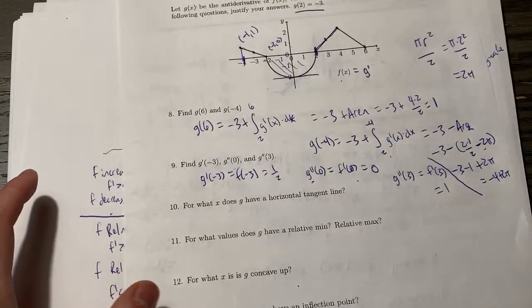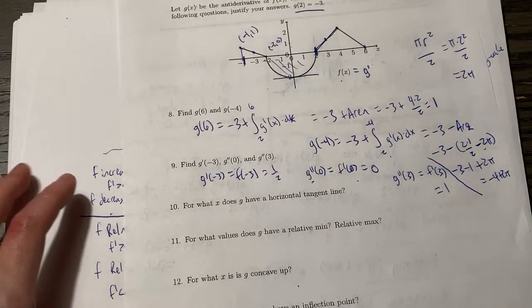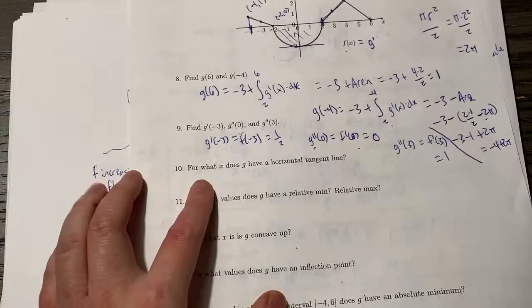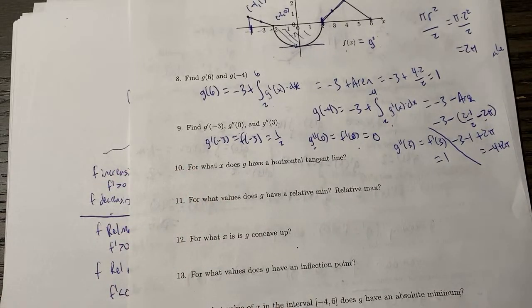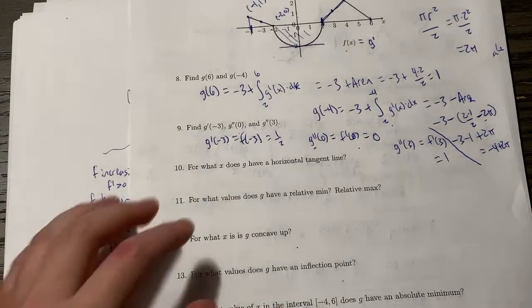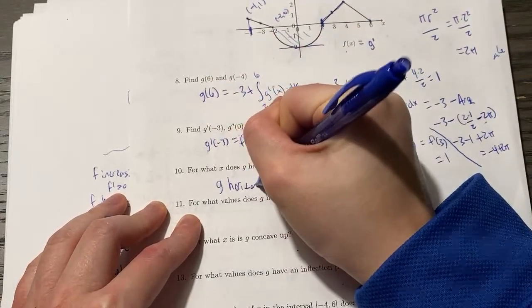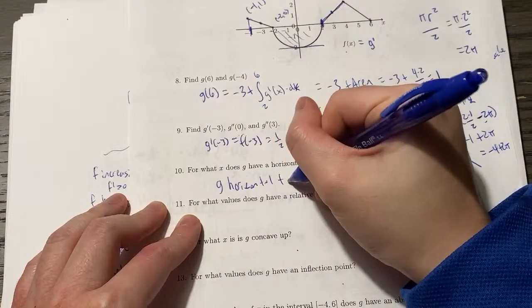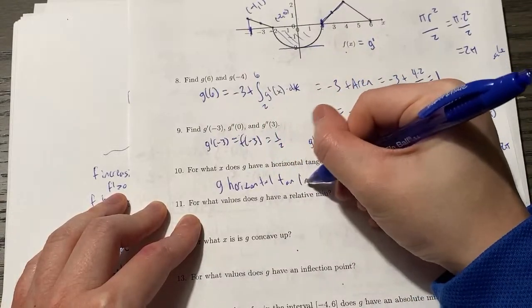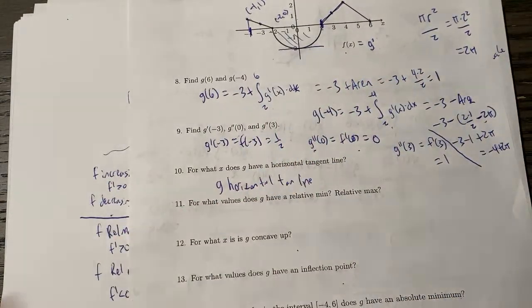So now we're almost done because the next question shouldn't take too long. G has a horizontal tangent line. For some reason, students have trouble with tangent lines, but they're always the same. Let's talk about this, because that's why we're here. What does a tangent line entail? Well, a tangent line entails that the slope of the derivative is going to be the slope of the line.